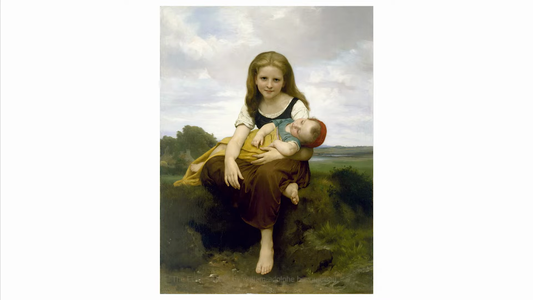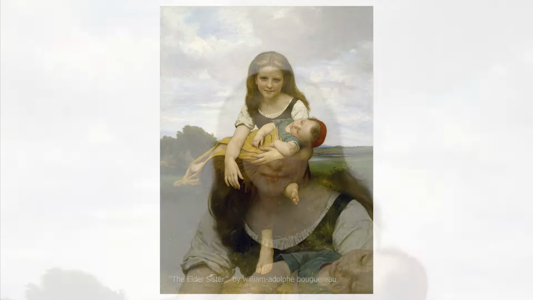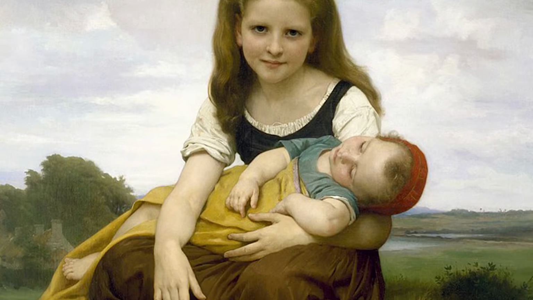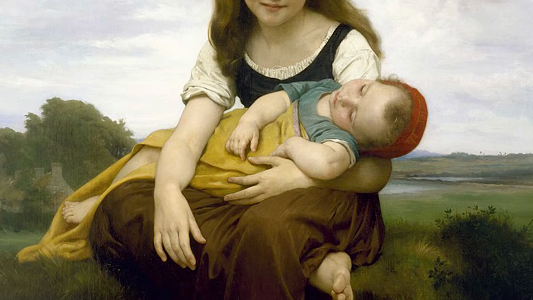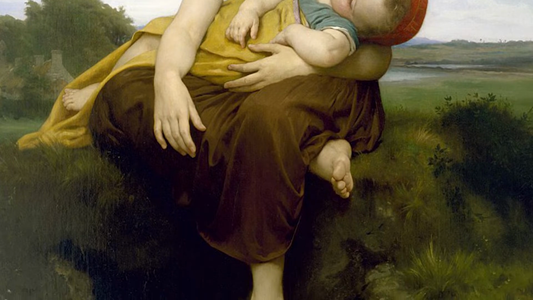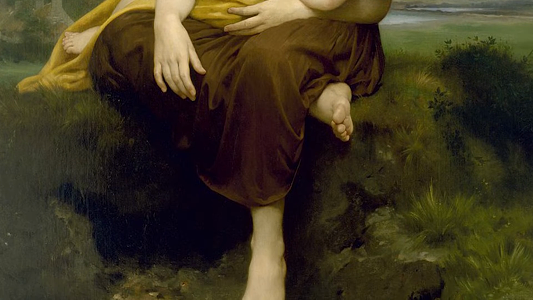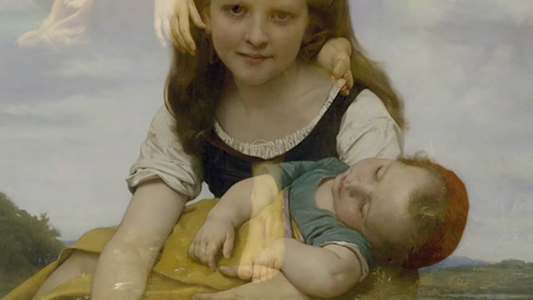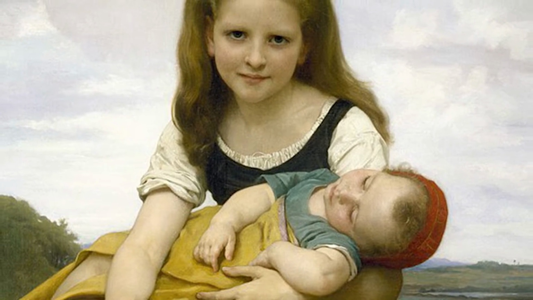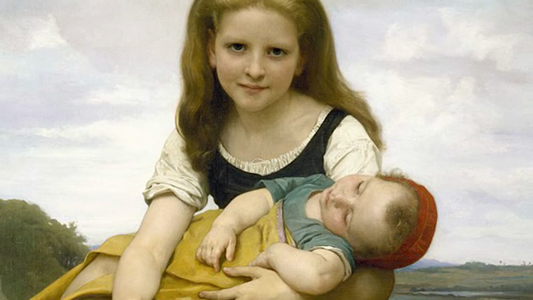Now let's take an example and see what realism looks like. William-Adolphe Bouguereau's The Elder Sister is a perfect example of realism. As you can see, he stayed very true to the subject. Everything looks natural and real, but at the same time, when we take a look at Bouguereau's paintings, we know that it's a painting and not a photo. So that's the main big difference. It's realism, but not as real as photography.